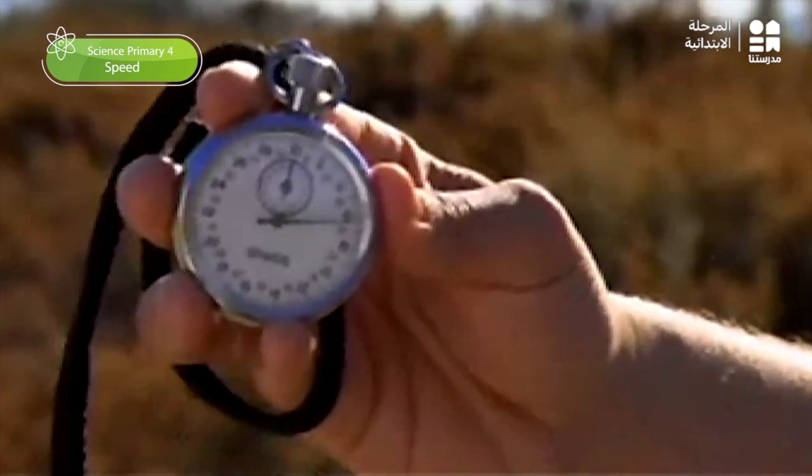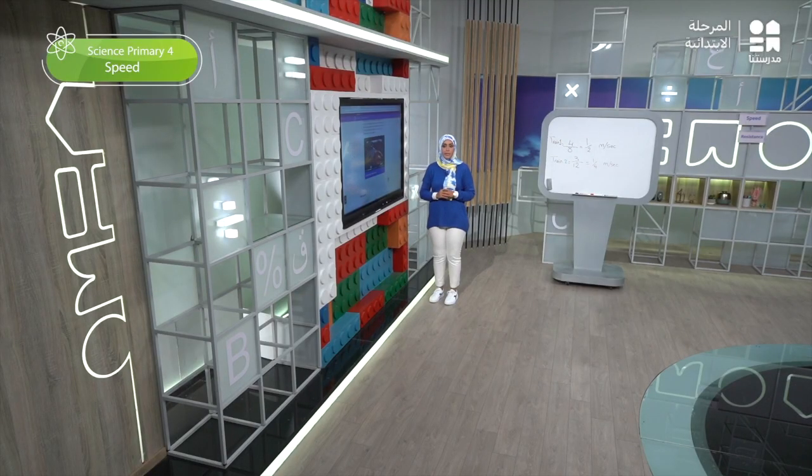6.4 seconds. What data did you record about the cheetah's speed? Cheetah takes 6.4 seconds only. So what is the speed of the cheetah? We will complete the video and then we will go back to calculate the cheetah's speed together.